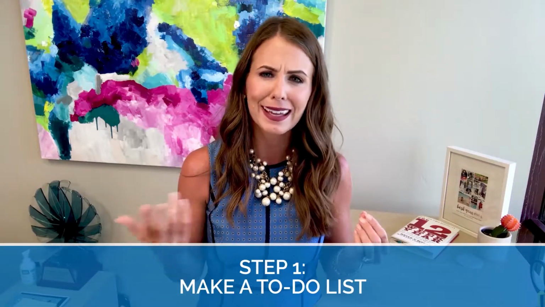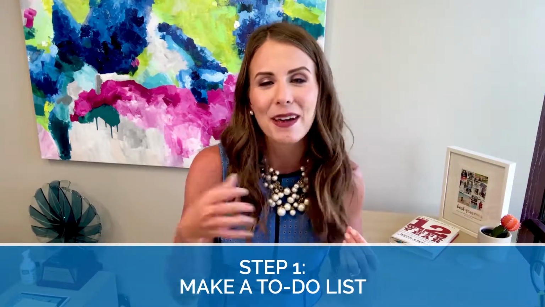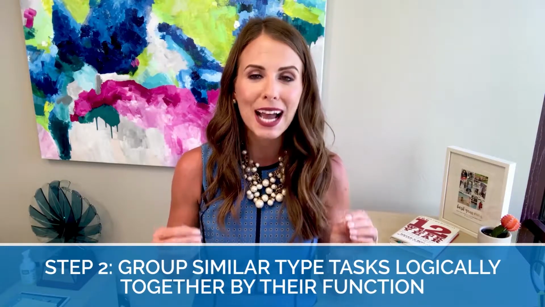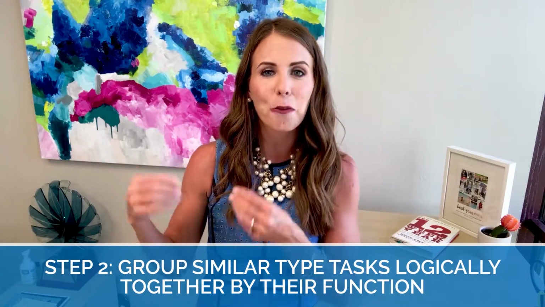So step one, pull out your to-do list. If you don't have one, get it together. I'm just kidding. Make a to-do list. Step two, group similar type tasks logically together by their function.